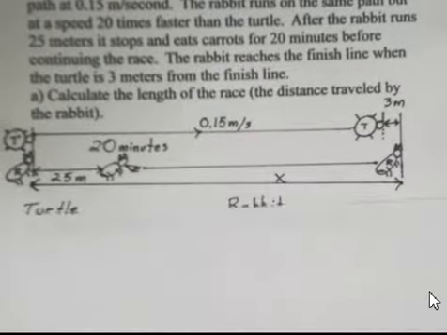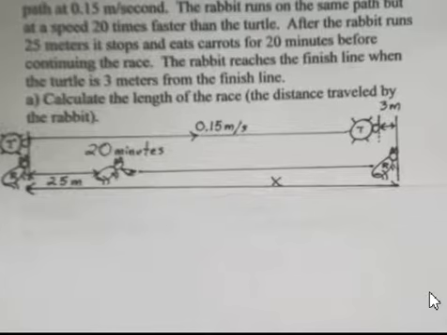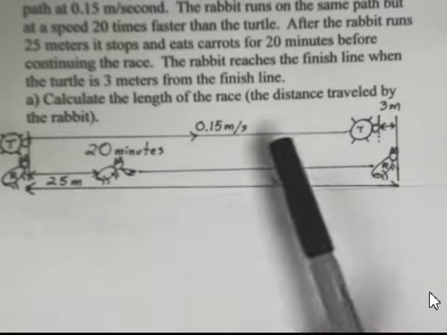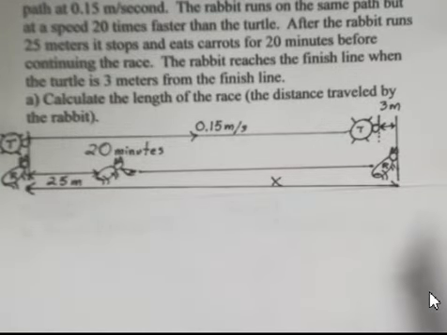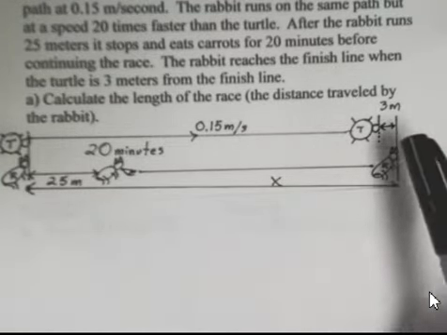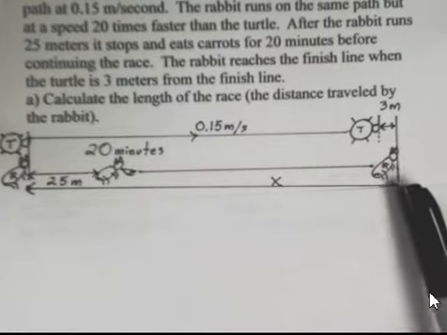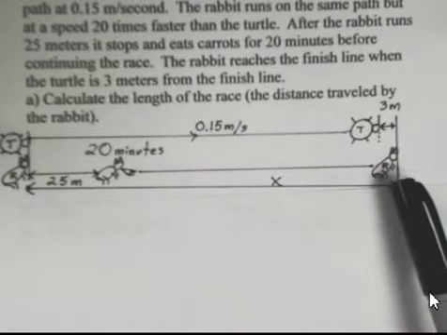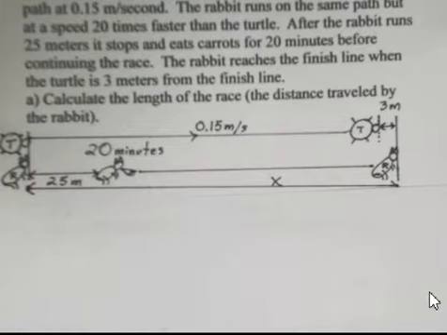So it's always good, I think, to make a sketch of problems. So T for turtle, R for rabbit. We know 0.15 meters per second for the speed of the turtle. It's 3 meters away at the end of the race when the rabbit reaches the finish line. The rabbit sat here for 20 minutes chewing carrots. So how do we set this up?